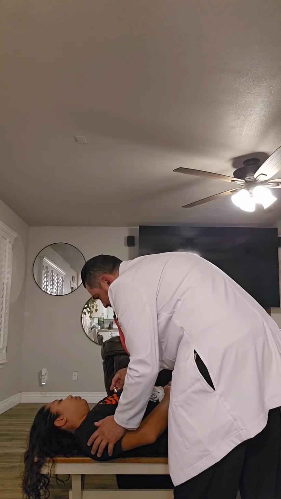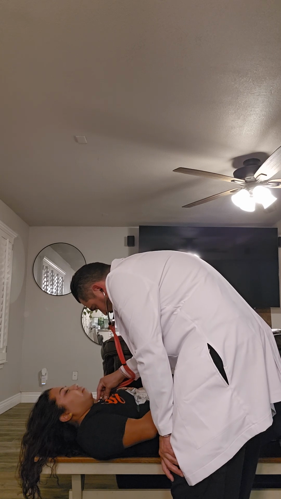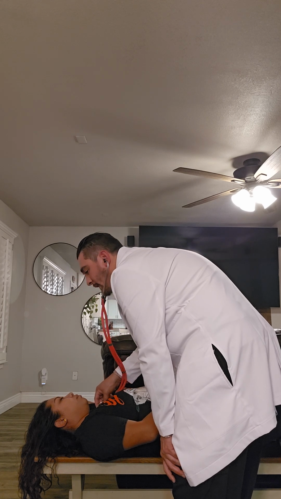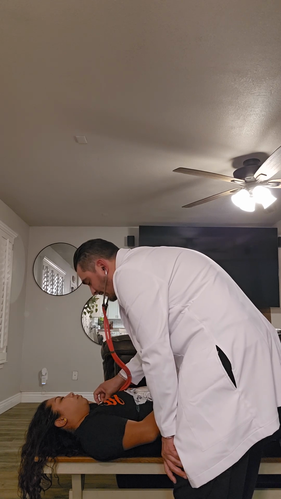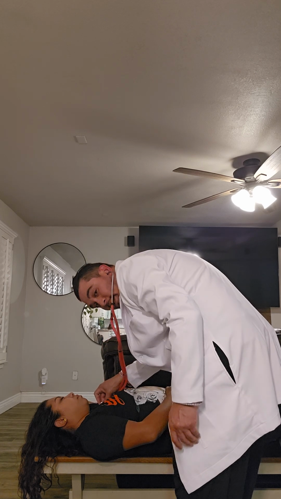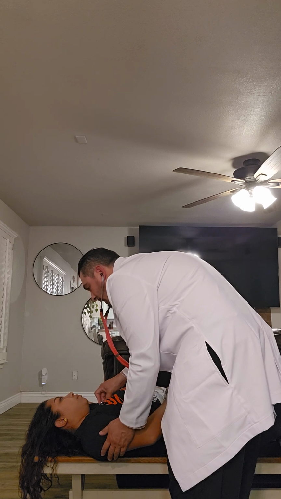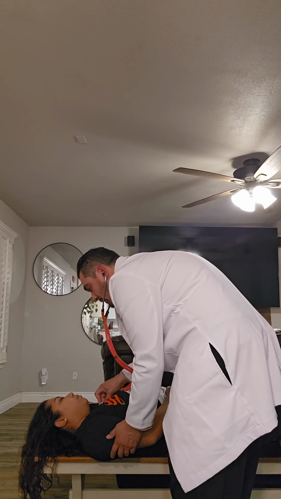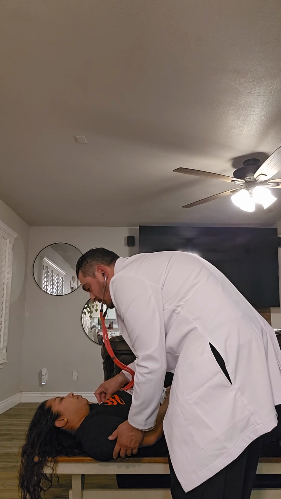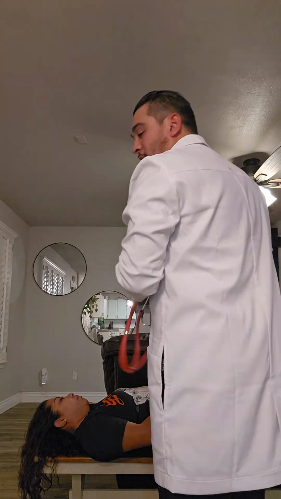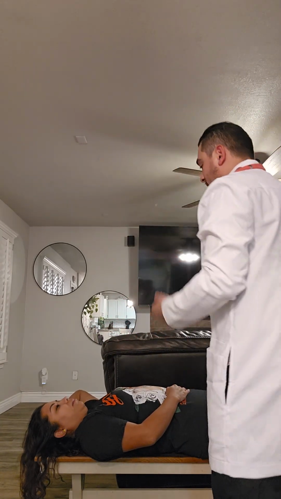Again, moving up. And then right here at the base, I'll ask her again to take another deep breath. Go ahead and take a deep breath for me. Hold it. And at this point, this is where I would be hearing the splitting sound, this one. And I could hear it. So at this point, I'll ask the patient to sit right back up.